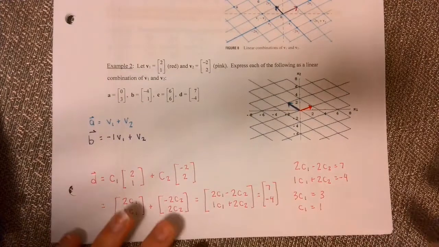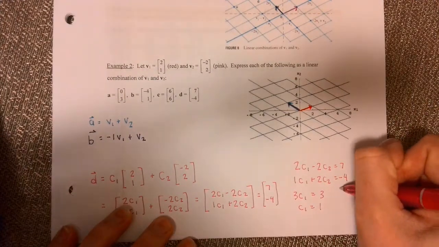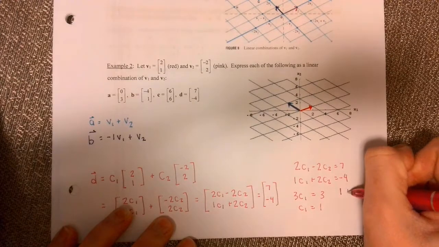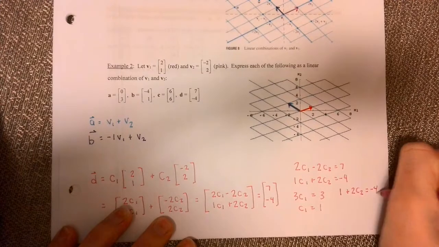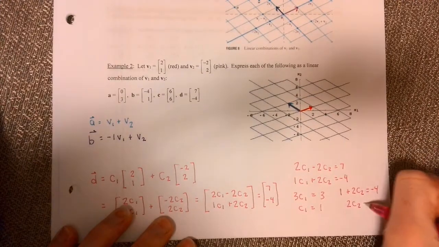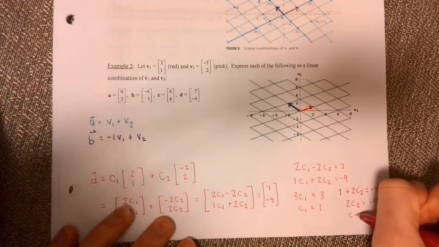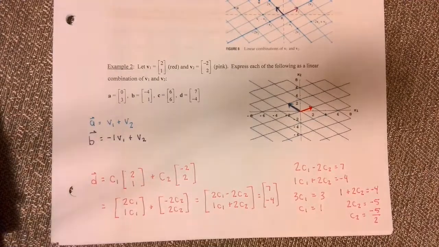If I plug that back into either one of my equations, I'll just use the second one, I get 1 plus 2C2 equals -4. So I have to subtract, and I get 2C2 equals -5, so C2 equals -5 halves.